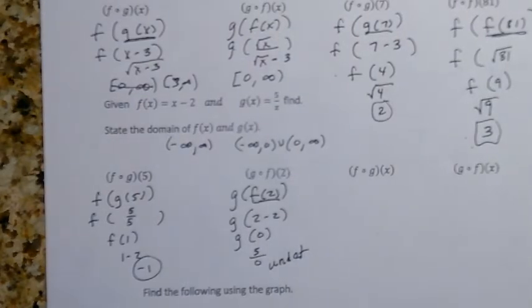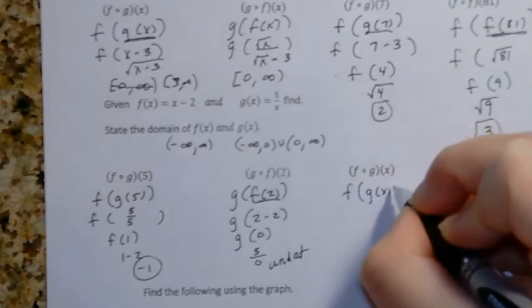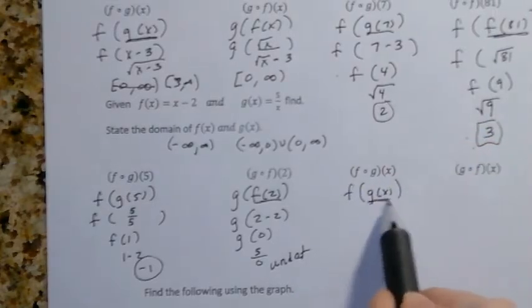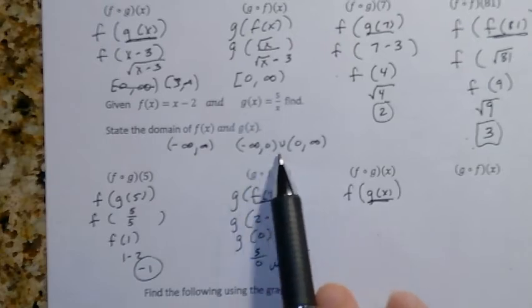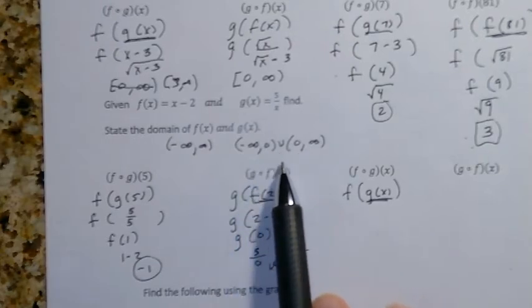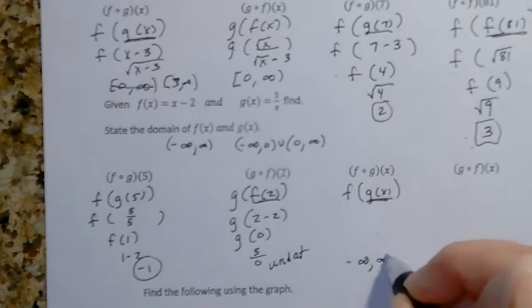Okay, let's go and find f of g of x. This is the one where I have to kind of worry about the domain, and the domain is found by worrying about the domain of this part right here. And then we may have to tweak it. So the domain of g of x is every number except for 0. So this is where I'm going to start. And we can write it like this if we want to.